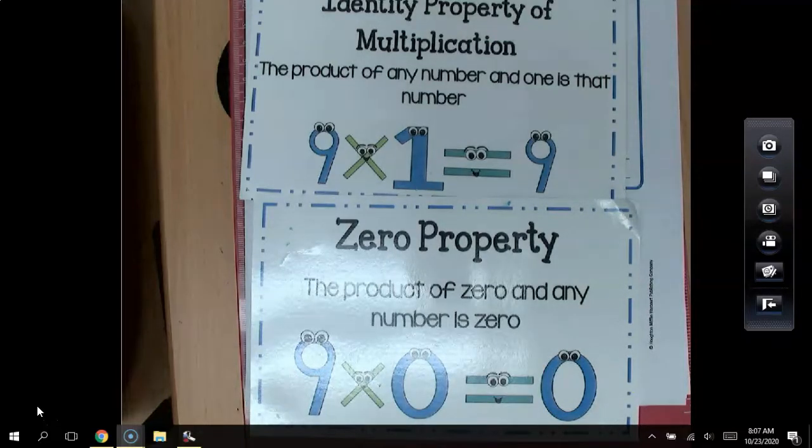All right, let's try some. What if I have 5 times 0? My answer is 0. What if I have 0 times 20? What's my product? 0. What if I have 2,000 times 0? Oh my goodness, can we do a problem that big? 2,000 times 0? Yeah, we can, because guess what?